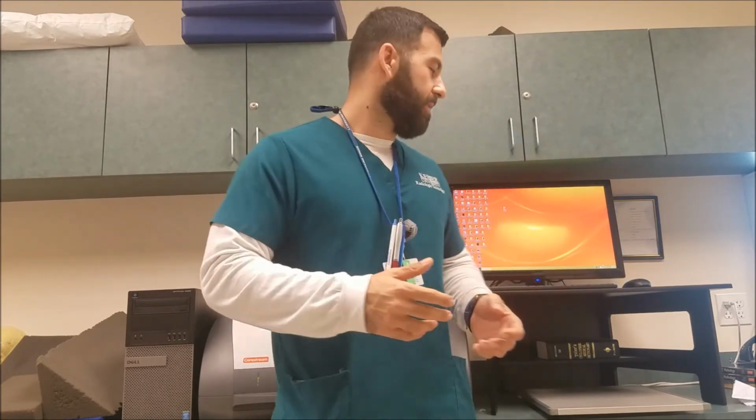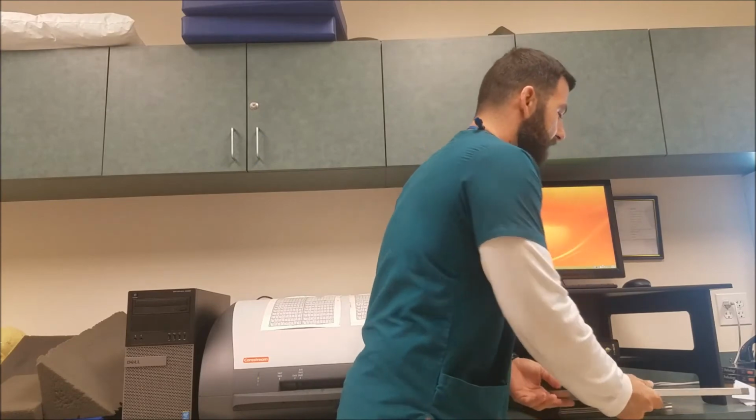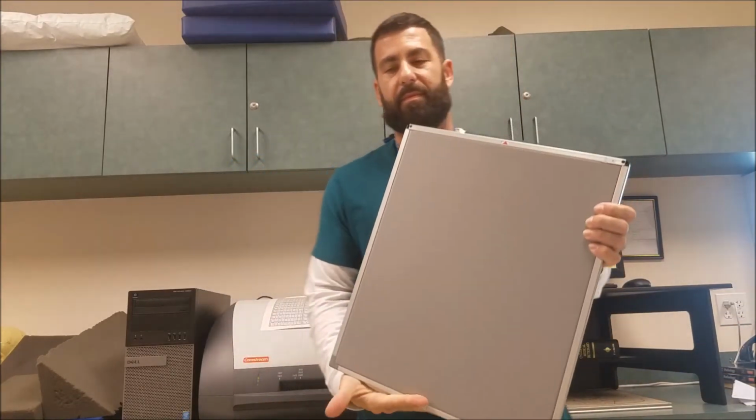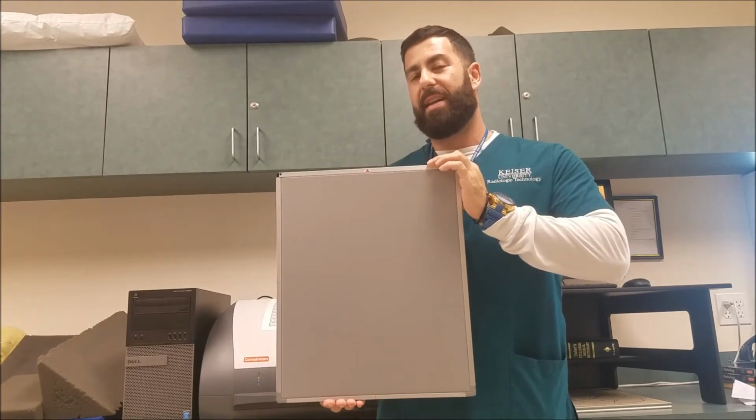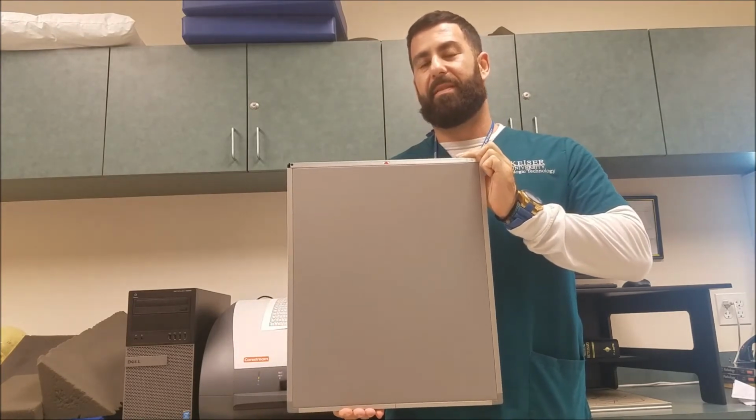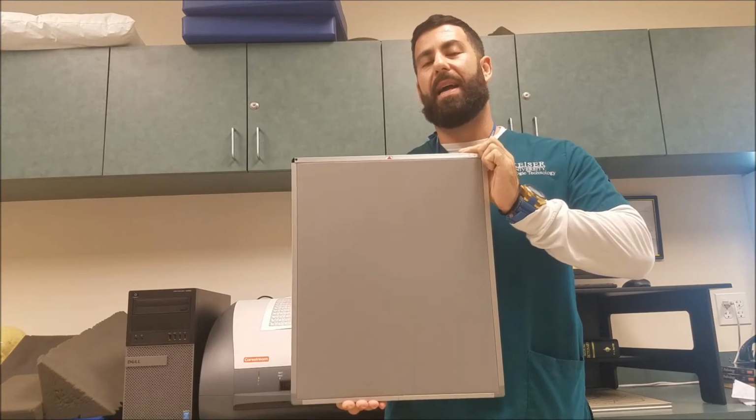Moving on, I'm now going to speak about computed radiography, also known as CR. CR uses cassettes very similar to film, but instead of having film inside, it has an imaging plate, also referred to as an IP.